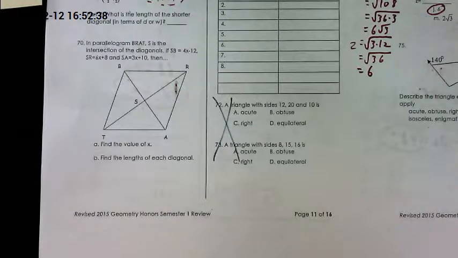Oh, you were wrong. Who got number 69? Zach. It was Zach who guessed. Deal with it. Do you want me to go over it? It's not going to be on the exam.